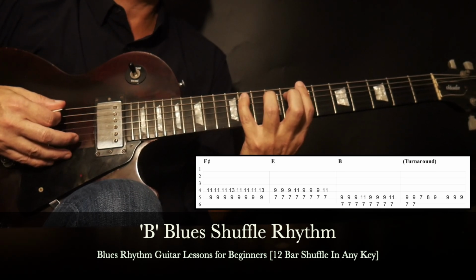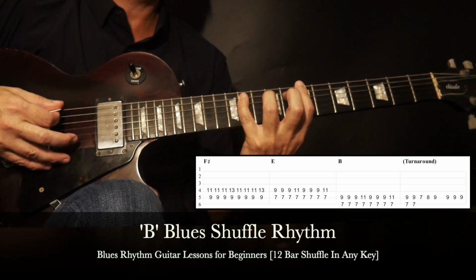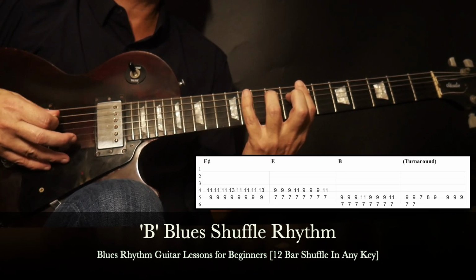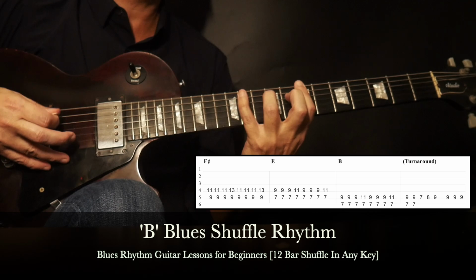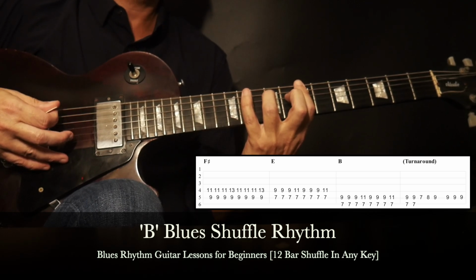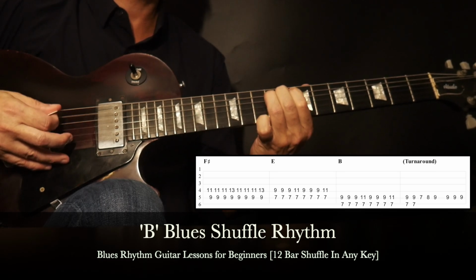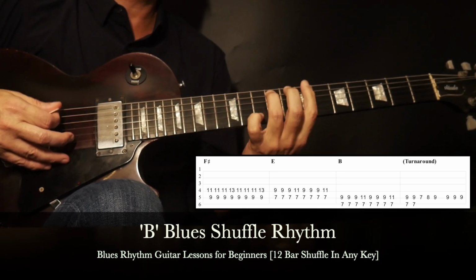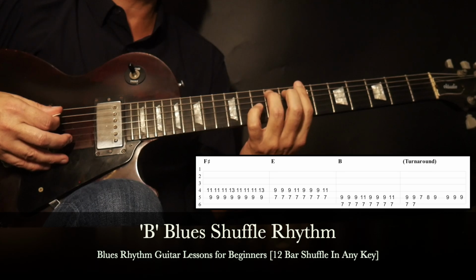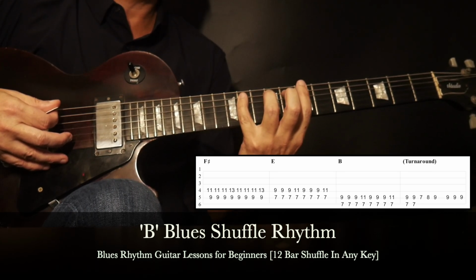So backing it up to bar 11 again, if we connected this to the beginning of bar 12, 1, 2, 3, 4, 1, 2, 3, 4, 1, 2, and then the turnaround. What that is, it's just a single note riff off the 5th string. So the fretting hand really doesn't leave its position.